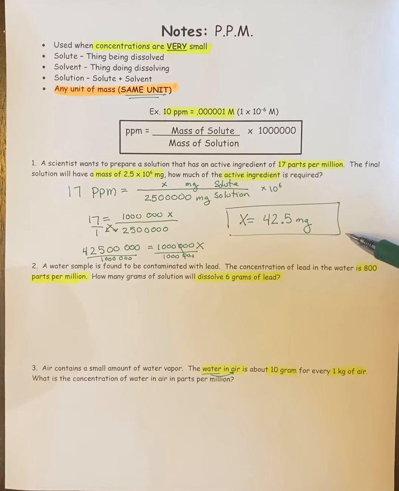How many grams of solution will dissolve 6 grams of lead? So my 6 grams is my solute, it's the thing being dissolved, and my grams of solution is going to be the solvent. It's the thing doing the dissolving.